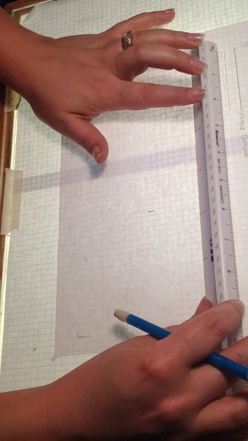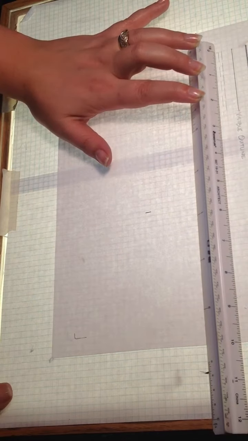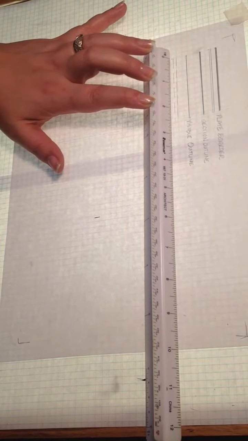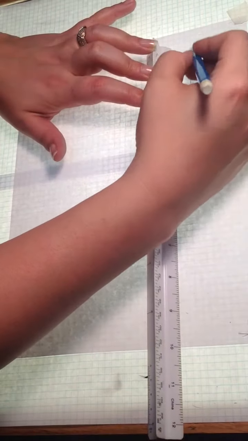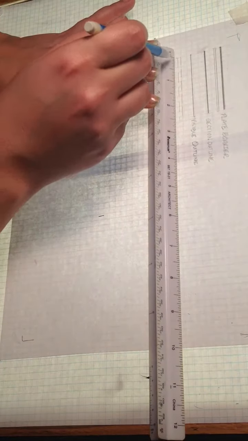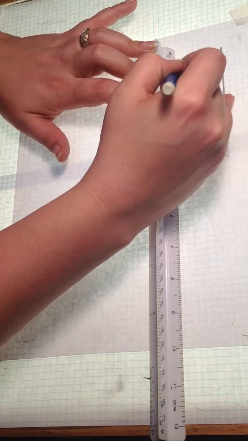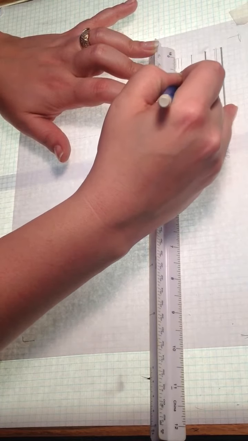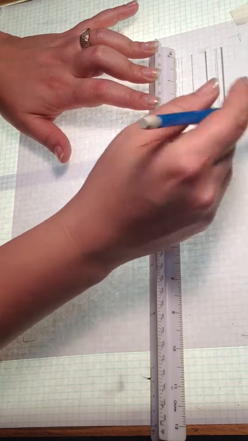And I'm going to draw this again with a regular scale ruler, and I'm going to basically draw, skip, draw, skip, draw, skip, whatever measurement I choose.